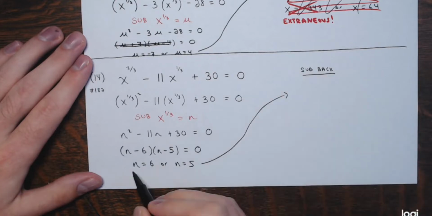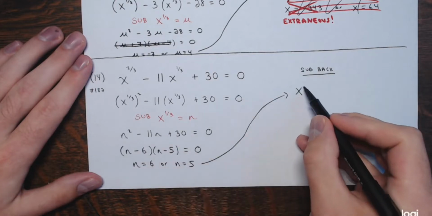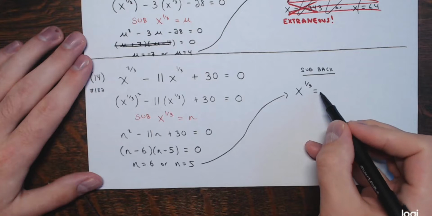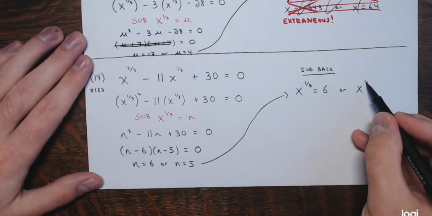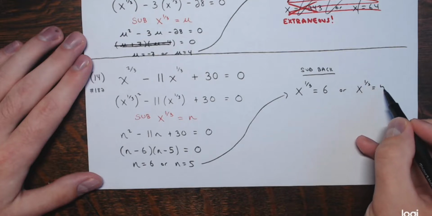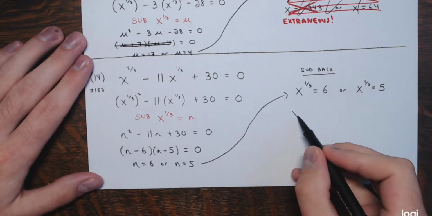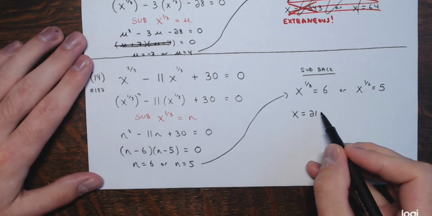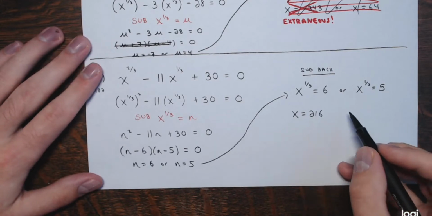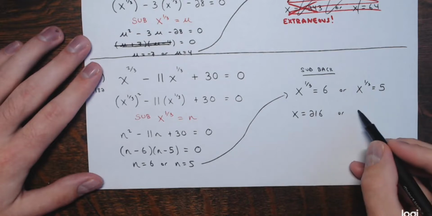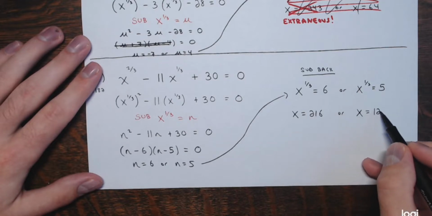So n was x to the 1/3, the cube root of x. So x to the 1/3 equals 6, or x to the 1/3 equals 5. Cubing both sides, we get x equals 216, 6 cubed, or 5 cubed, x equals 125.